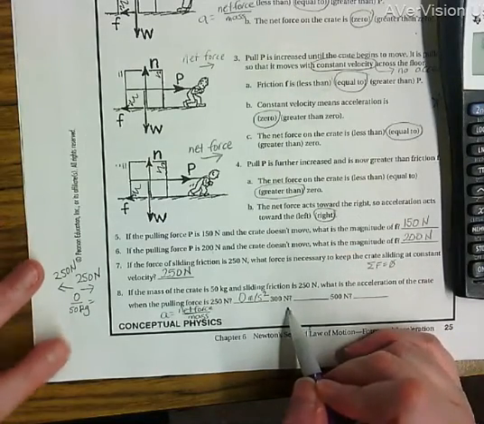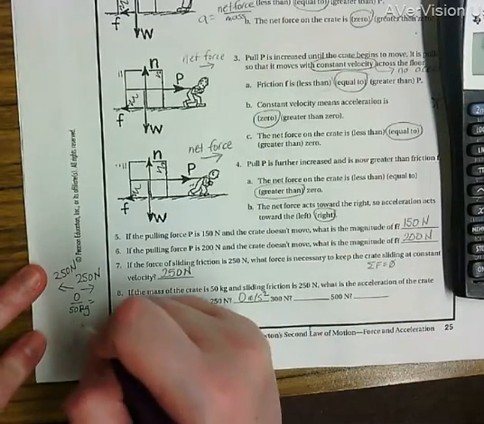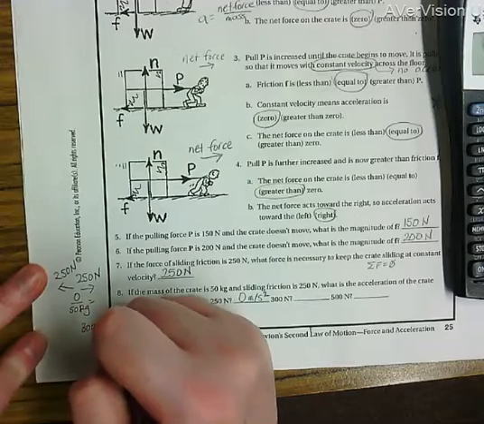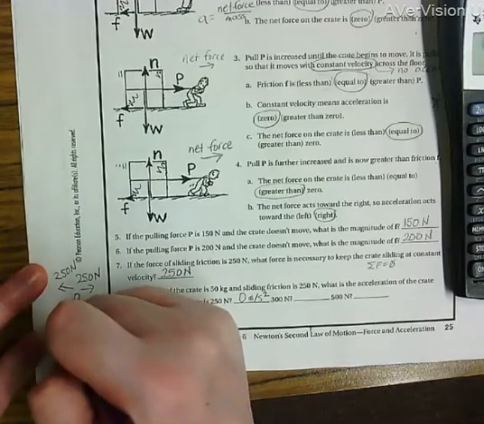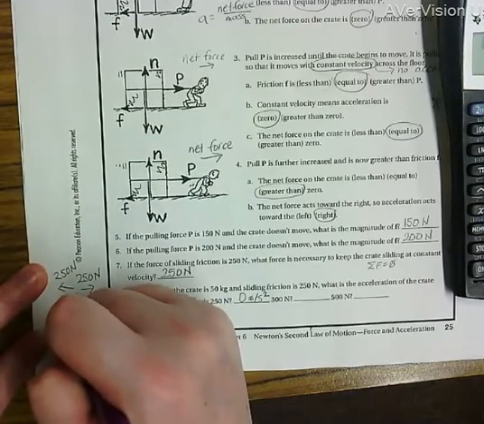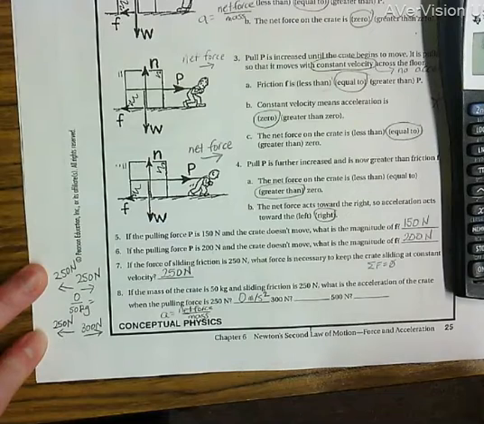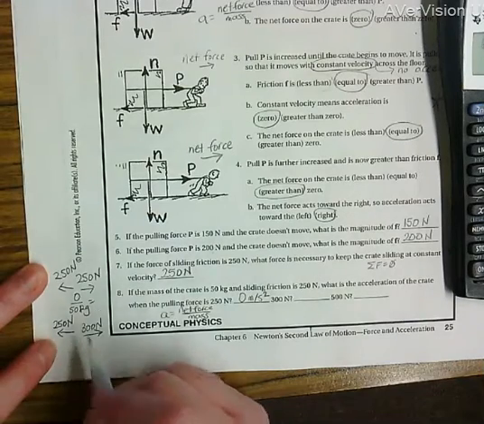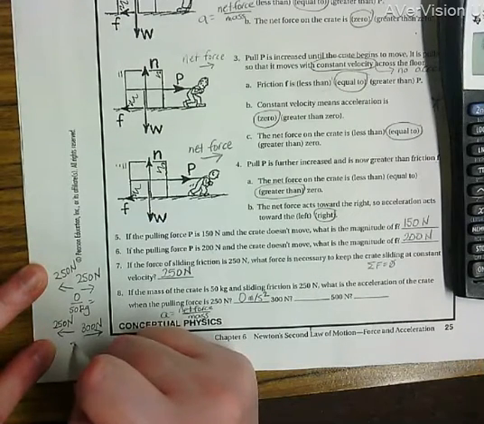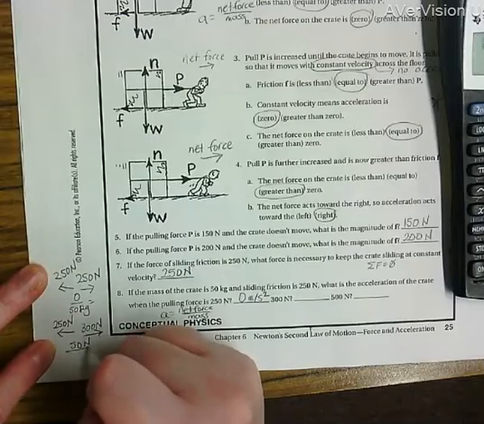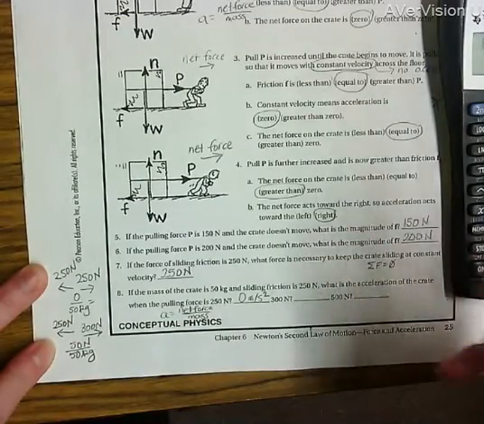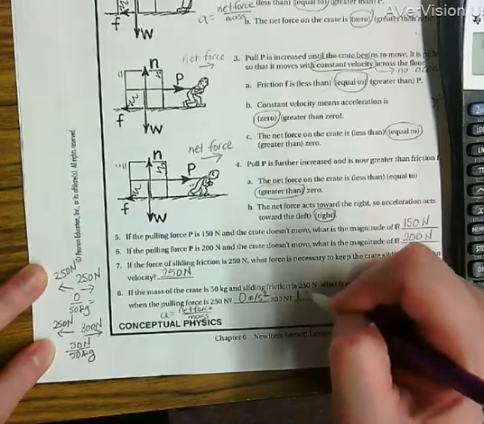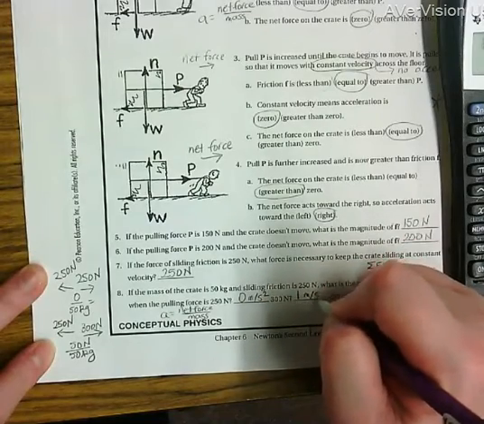So now our next situation is 300 newtons. So in this case, I have 300 newtons acting to the right. My friction is still 250 newtons to the left. So my net force is 50 newtons divided by 50 kilograms. 50 divided by 50 is 1. So my acceleration is 1 meter per second squared.